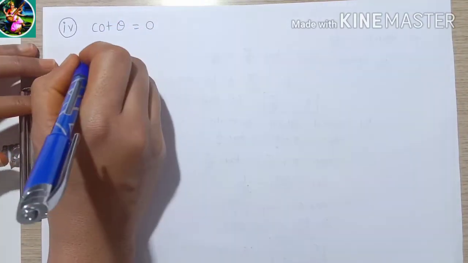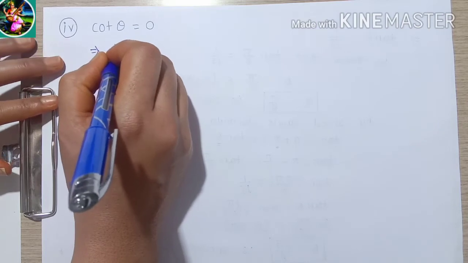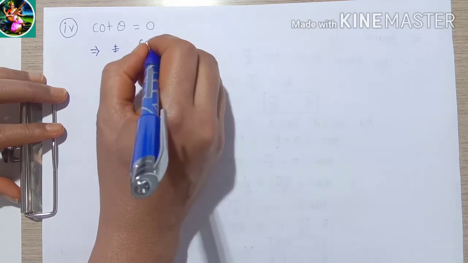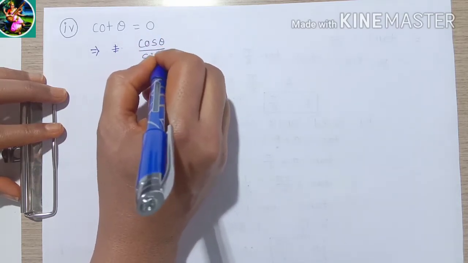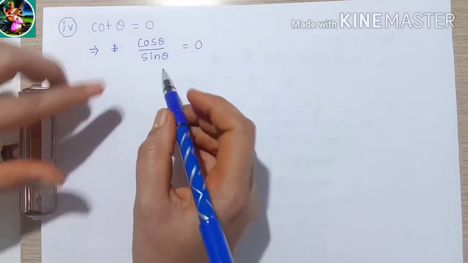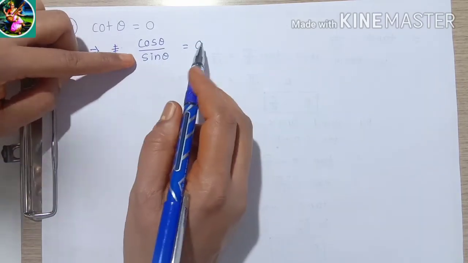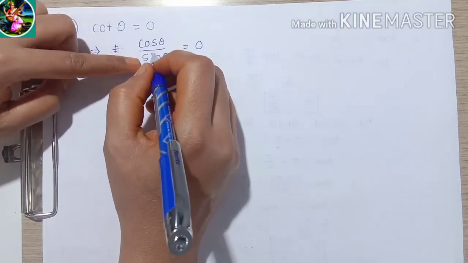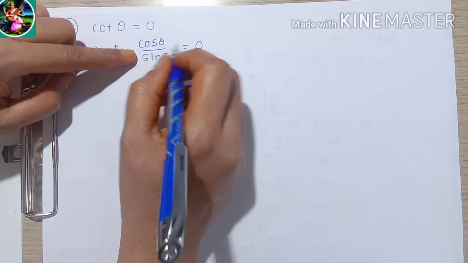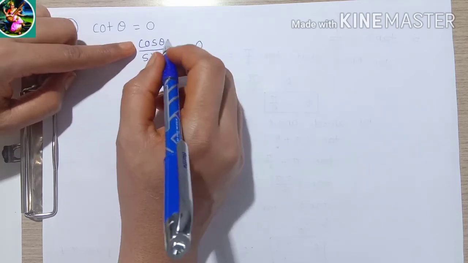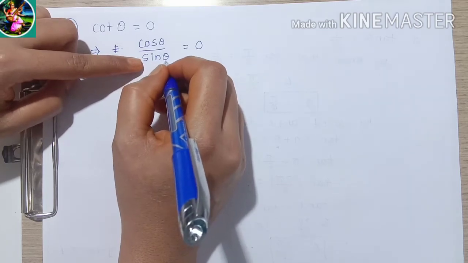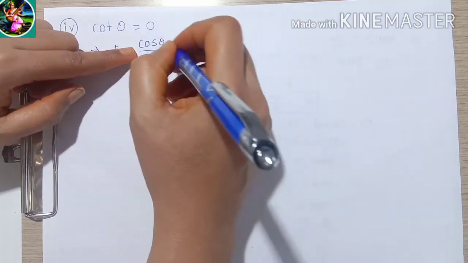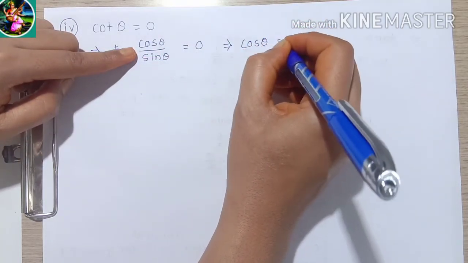That cot theta is equal to 0 implies tan theta is equal to 0, or directly here we write that is cos theta divided by sin theta is equal to 0. This is a fraction, and its denominator cannot be 0. Therefore its numerator must be 0. If we take the denominator equal to 0, then this fraction becomes infinite. That will give its numerator is 0, that is cos theta is equal to 0.